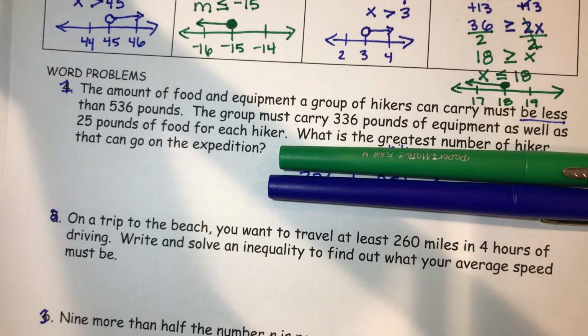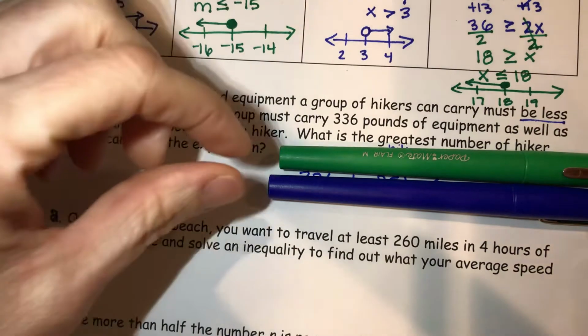The amount of food and equipment a group of hikers can carry must be less than 536 pounds. The group must carry 336 pounds of equipment as well as 25 pounds of food for each hiker. What is the greatest number of hikers that can go on the expedition?